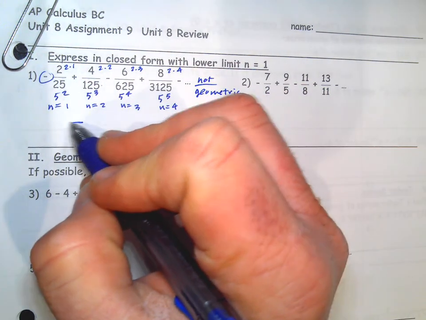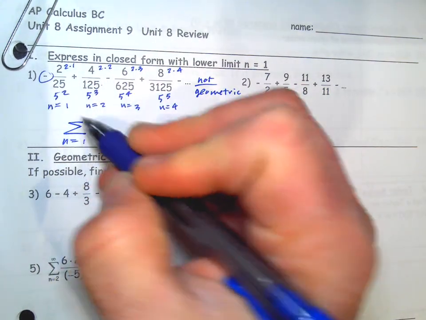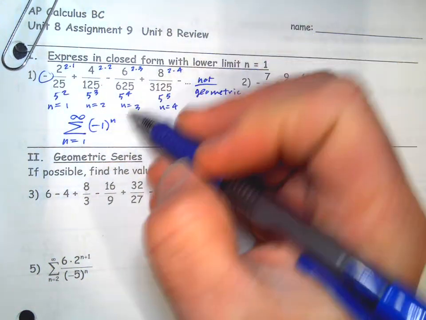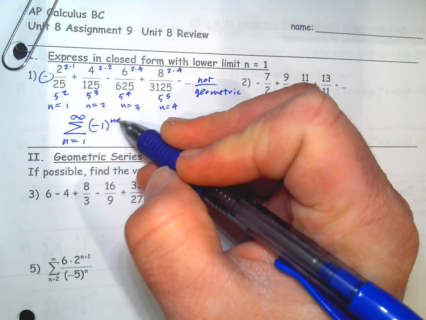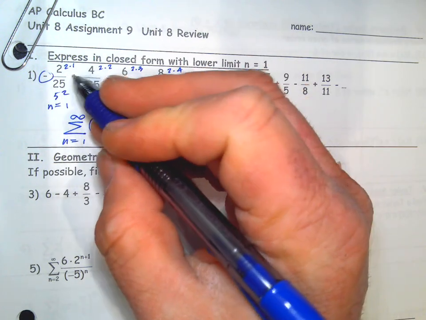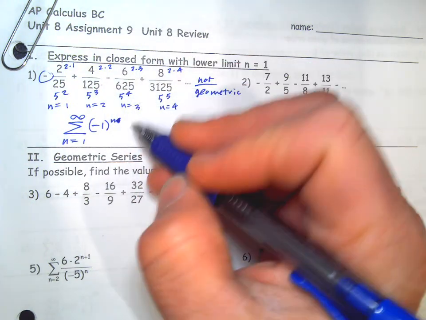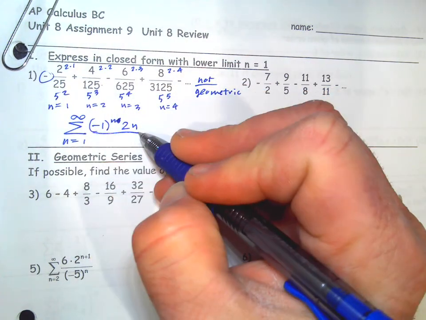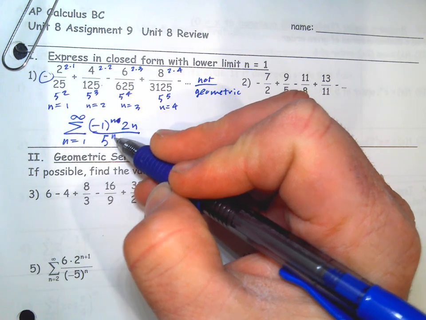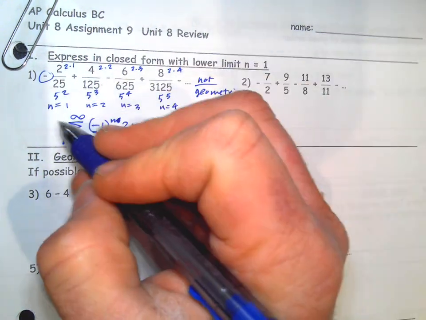So if we write this, we'd start at n equals 1 to infinity. We definitely need a negative 1 to the n. That's good because it starts with a negative. The top looks like just 2 times n, 2n. The bottom looks like it's 5 to the n plus 1. So there you go.